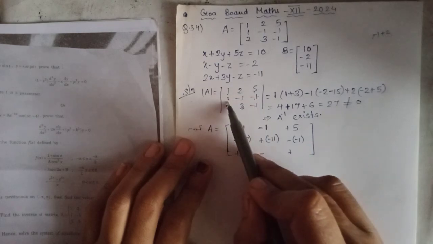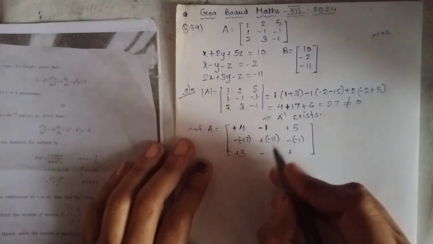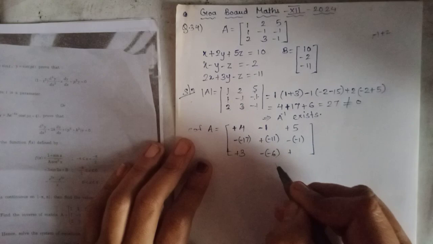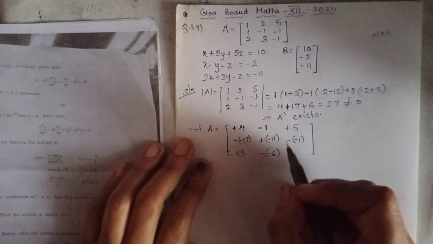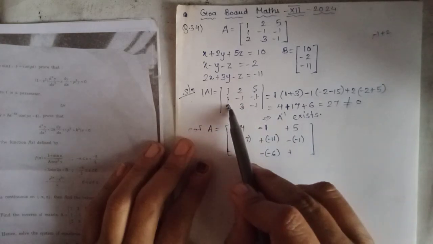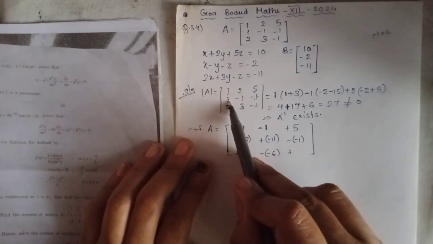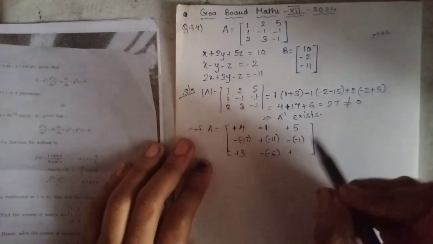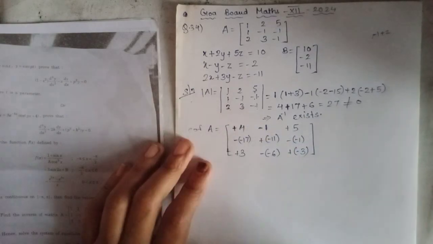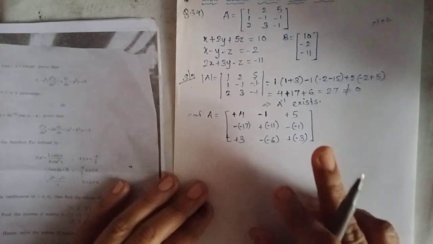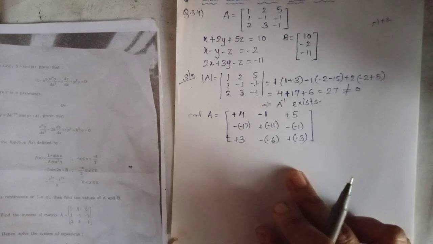Minus 1, minus 5, minus 6. Minus 1, minus 2, minus 3. Okay, so this is our cofactor matrix.